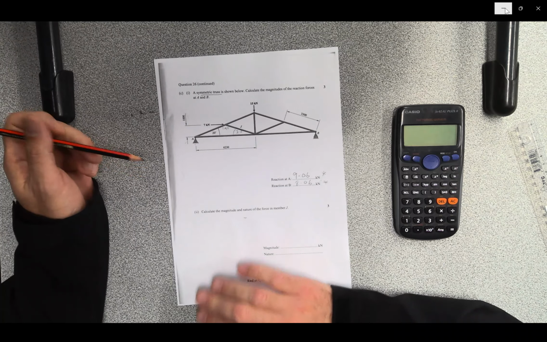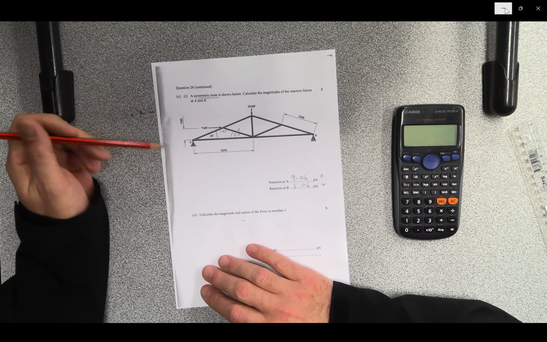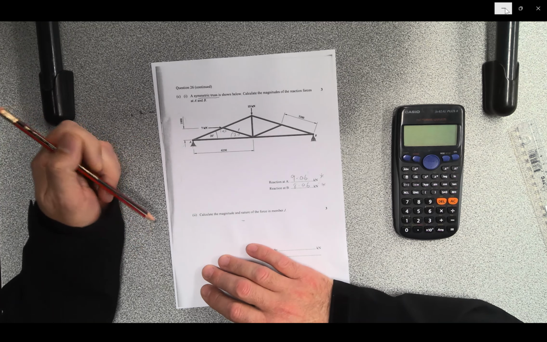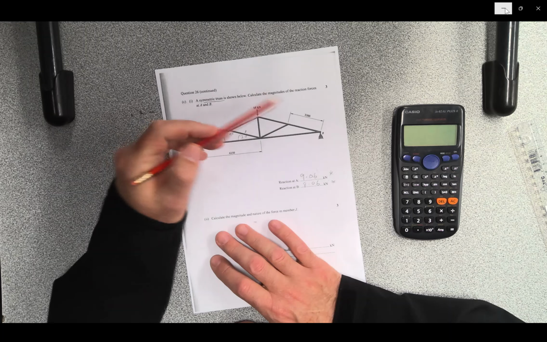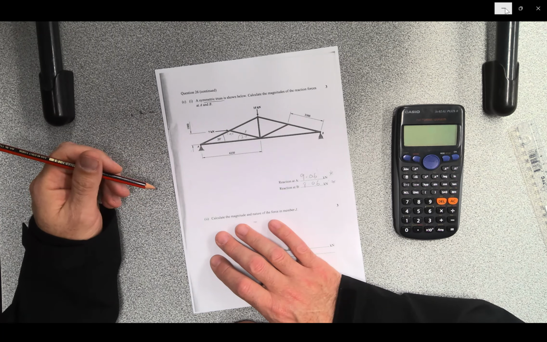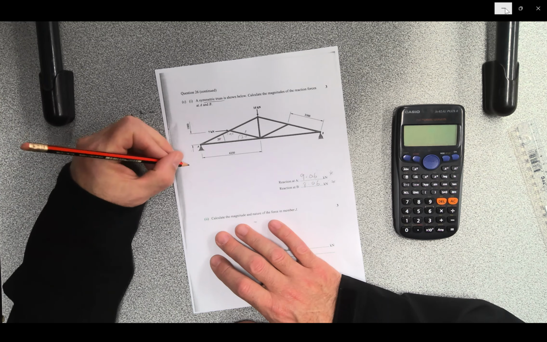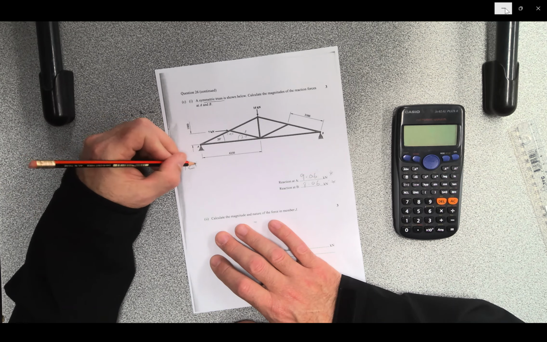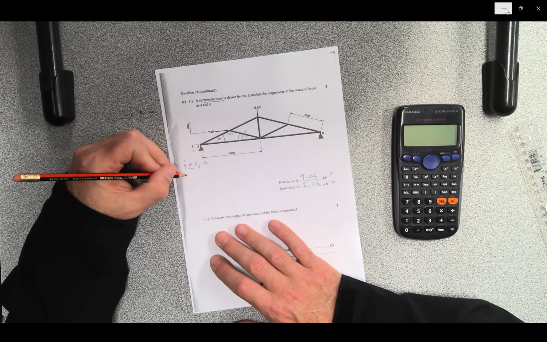Okay, so we need to take moments about our point A. And so we know that if the structure is in equilibrium, sum of forces vertical and sum of forces horizontal is going to be equal to 0. Let's just do this. Forces vertical equals 0.